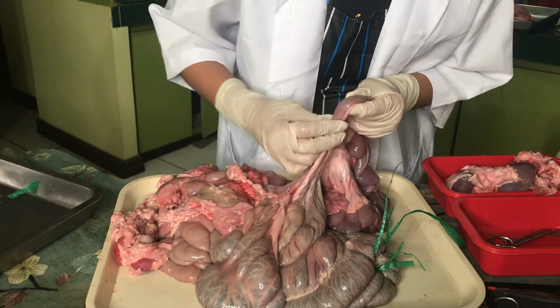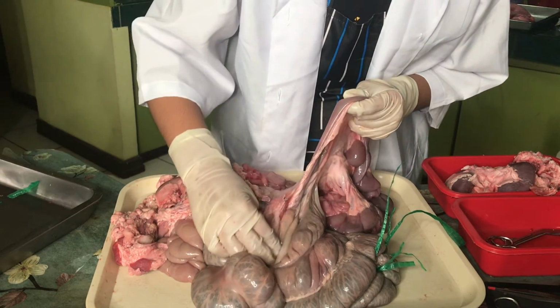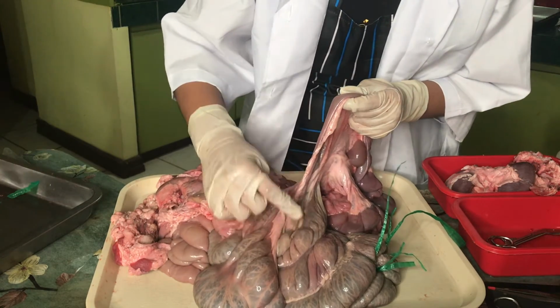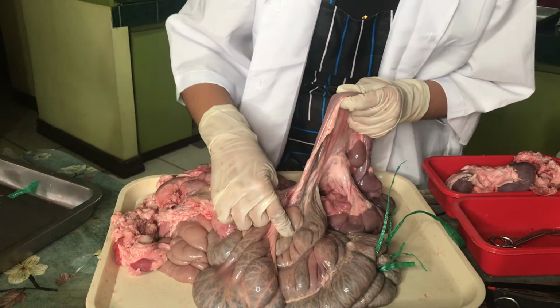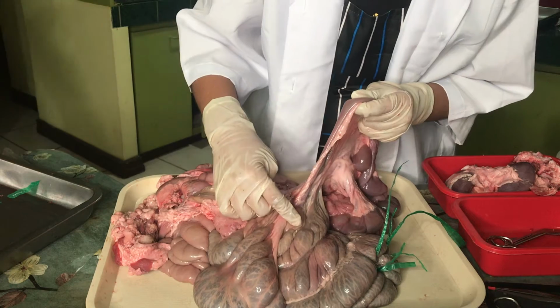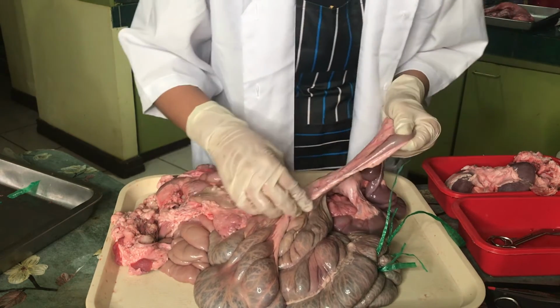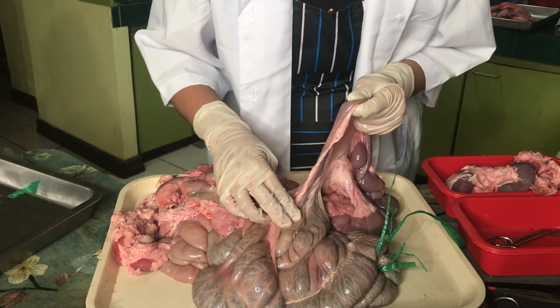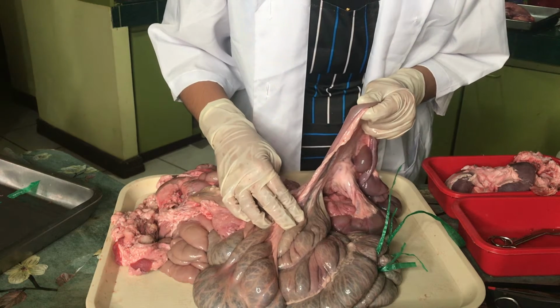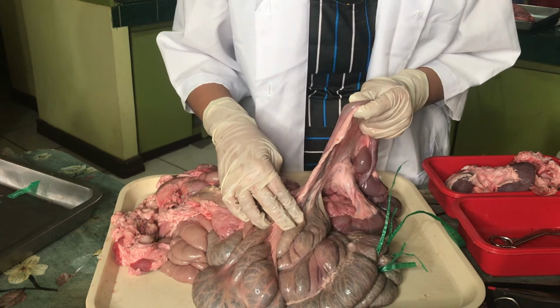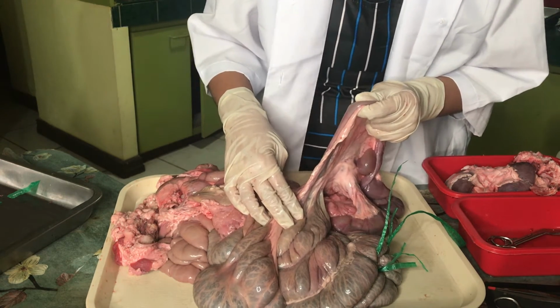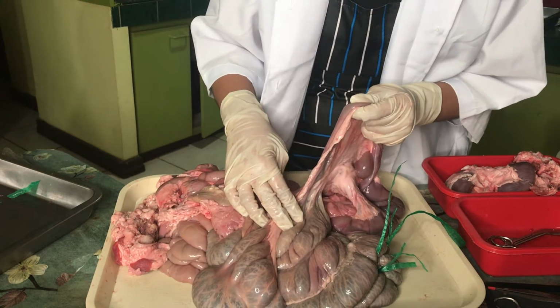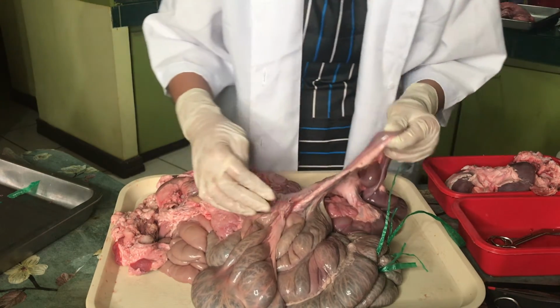So the ileum joins the cecum, the first portion of the large intestine, at the ileocecal sphincter. The jejunum and ileum are tethered to the posterior abdominal wall by the mesentery. The large intestine frames these 3 parts of the small intestine.